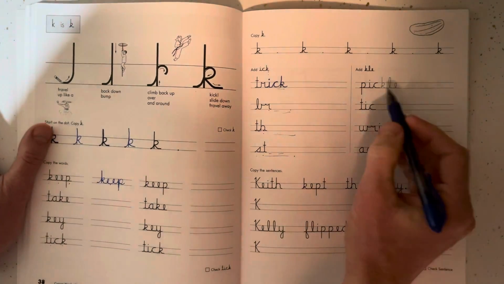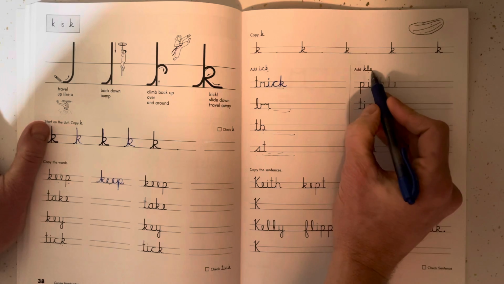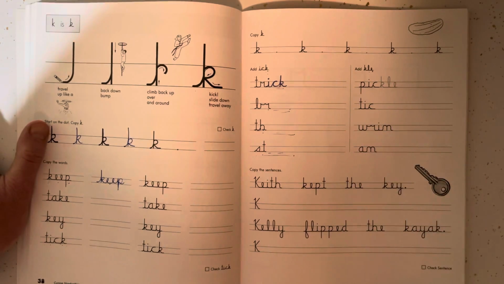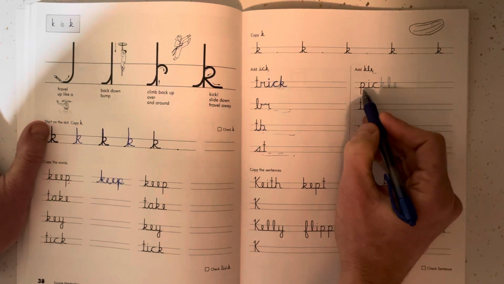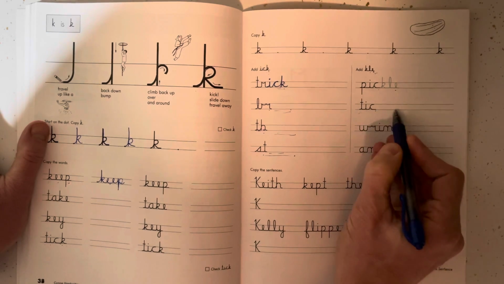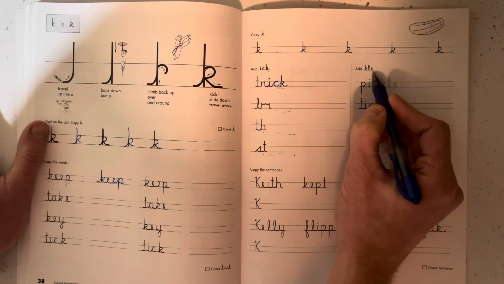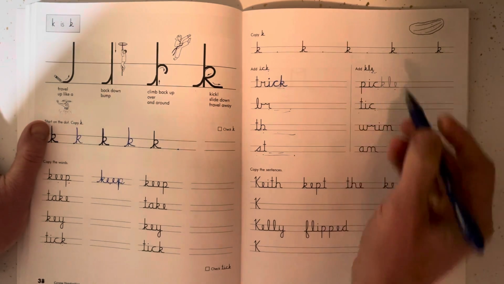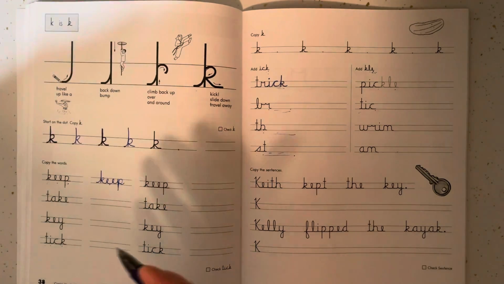Okay, so now we've got the KLE family. So anytime a word ends in LE, in English at least, we say ul, okay? So we say pickle, tickle, wrinkle, ankle. So that LE at the end of a word makes ul. So you're not only studying it for the purpose of being able to read it and write it, but also remembering the spelling pattern. When you hear that sound at the end of the word, ul, you think L-E, okay?